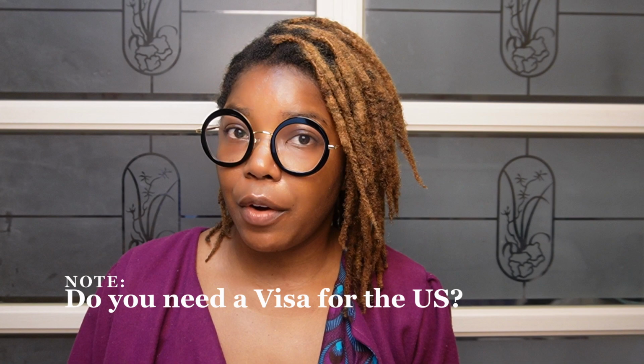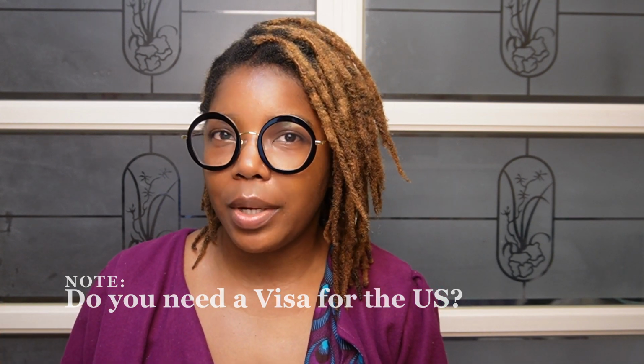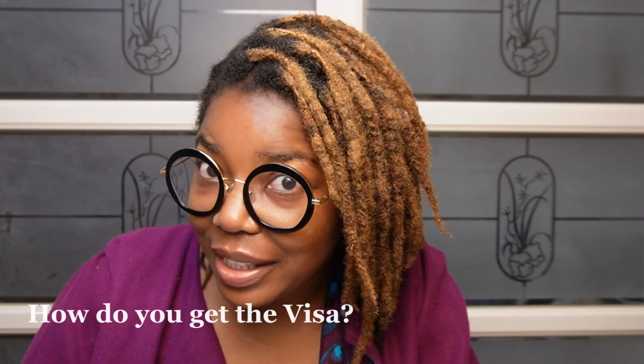First things first, you first need to confirm if you do actually need a US visa, because there are some people who are exempted. For example, people who already have a US visa, or a person who's a national of a visa waiver program participating country. So you just need to make sure whether you need to get the visa or you don't. If you don't need to, this video is not for you. Congratulations.